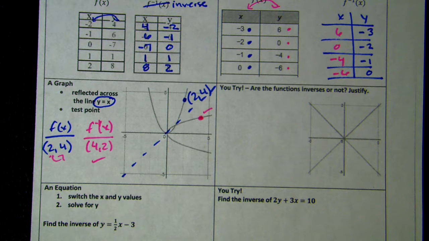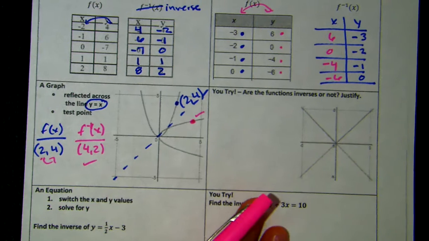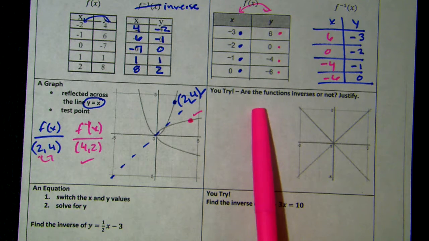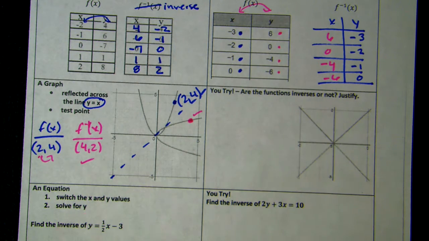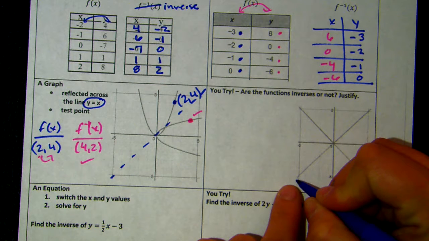All right, now on this U try, it says, are the functions inverses or not? Justify. Okay, so we know that inverses have to reflect across the line y equals x. So I'm going to start by drawing in that line here.